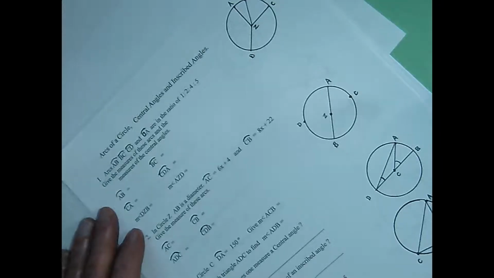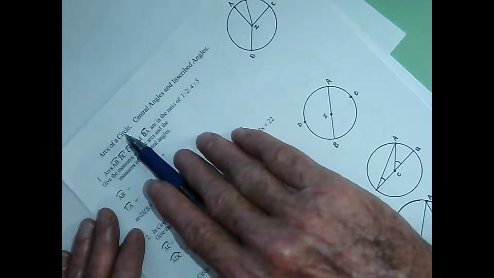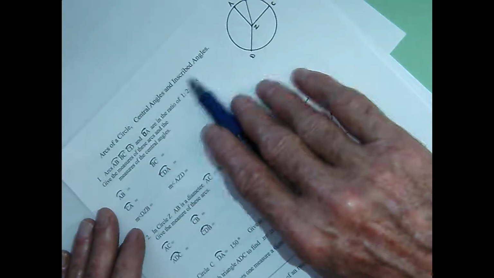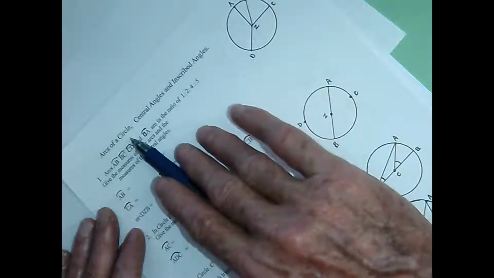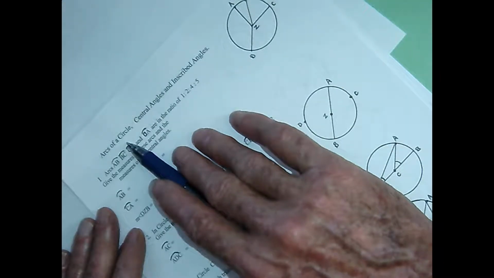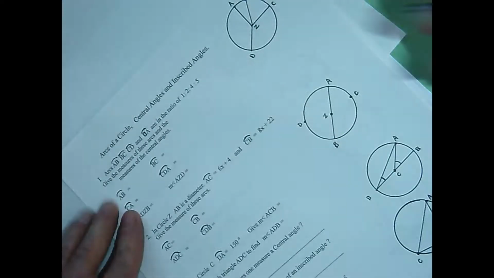Hi everybody. For the next little while, we're going to talk about arcs of a circle and how they relate to central angles and inscribed angles. Well, you should know all about central angles, inscribed angles, and how they relate to the arcs that they cut when we finish this little talk.